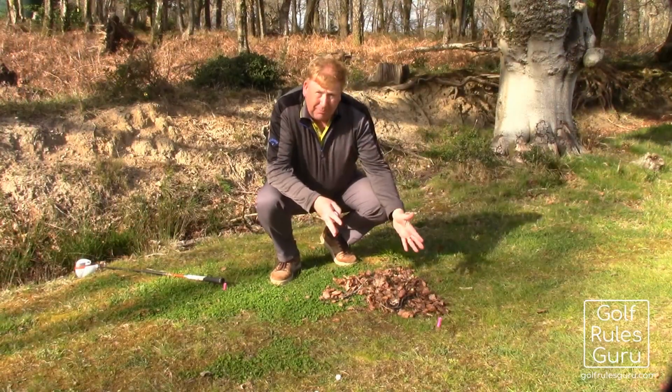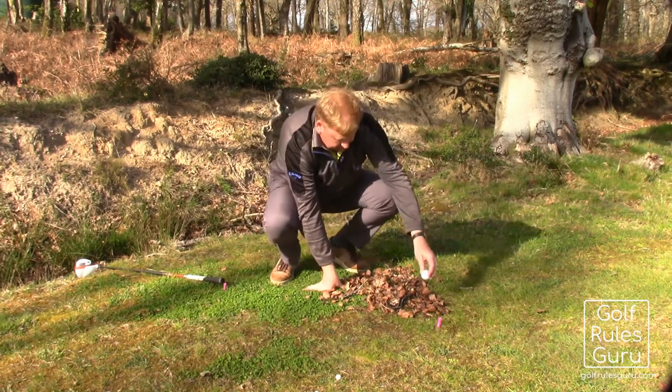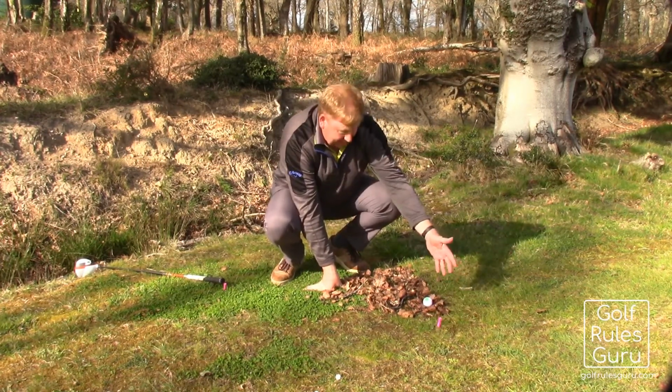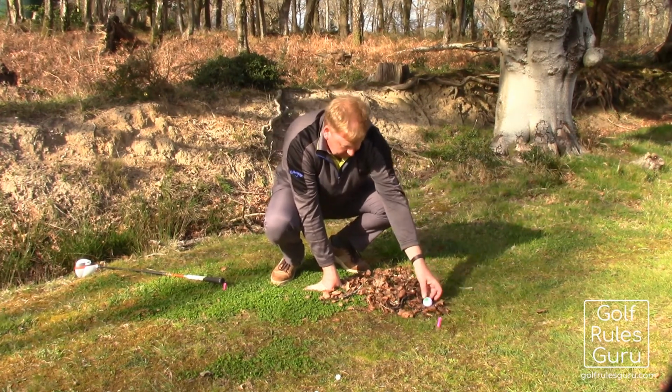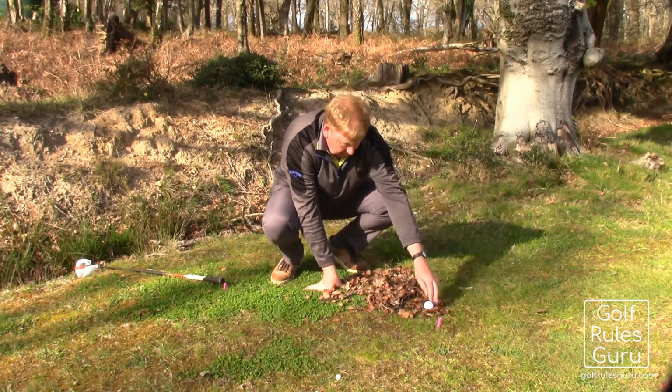So let's just have a little closer look at that and actually how it might apply to you. Okay, so we've got a pile of loose impediments here. Now, if my ball was sitting amongst them, just come to rest there, I can remove them. But as soon as my ball moves in the act of moving them, then that's a penalty shot.